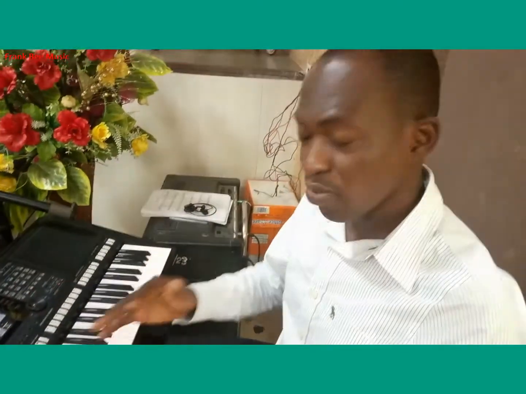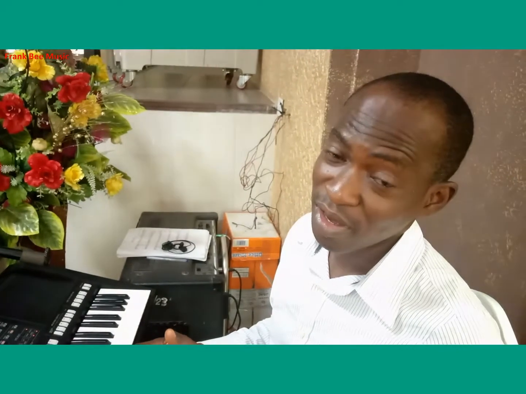Once you know some of these chords, you begin to sound very good on the keyboard.